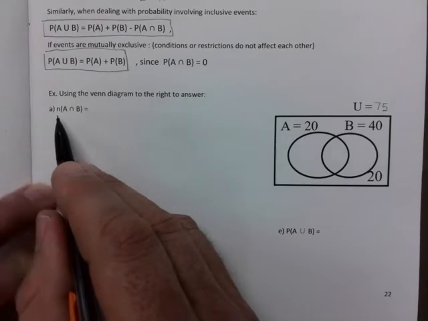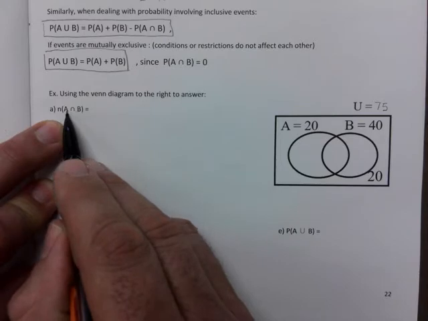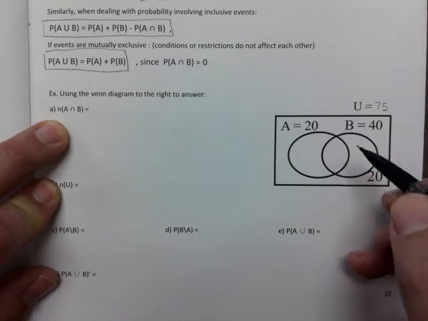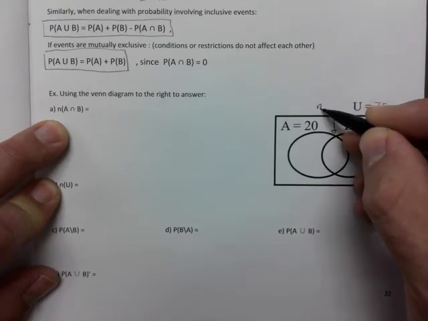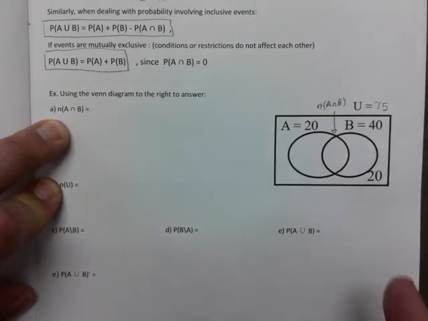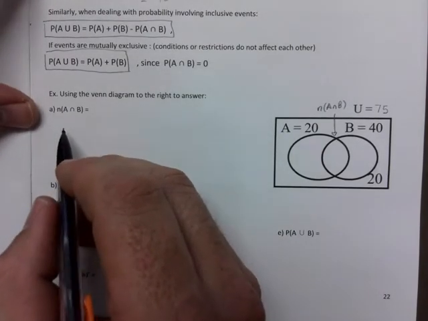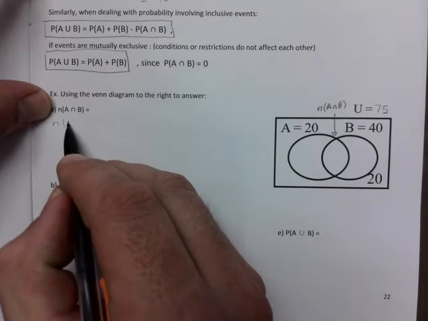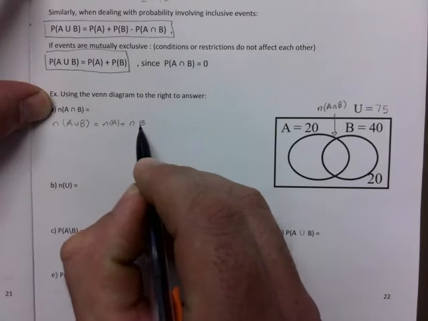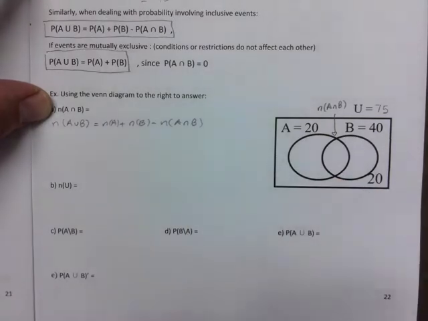We're supposed to find the number of elements at the intersection of A and B, elements that are in A and B. So this chunk right here is N of A and B. That's what we're trying to find. I'm going to use the principle of inclusion and exclusion, which goes all the way up to N of A union B is N(A) plus N(B) minus N(A intersect B).